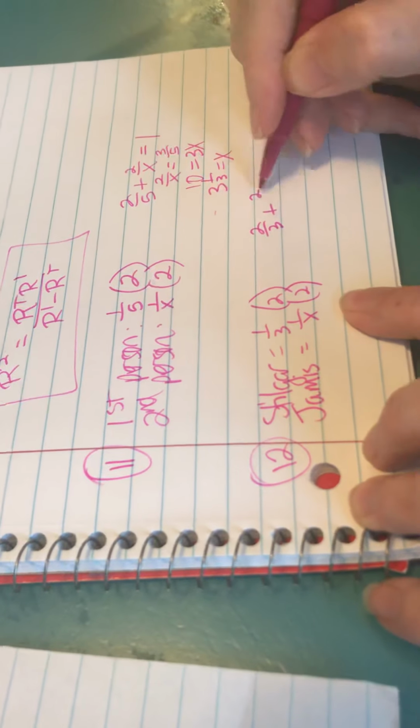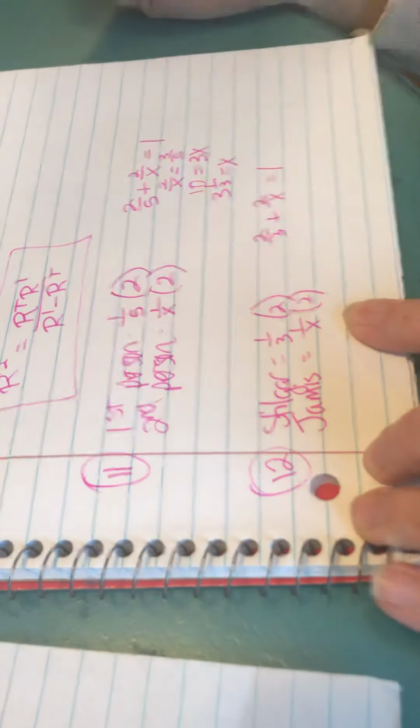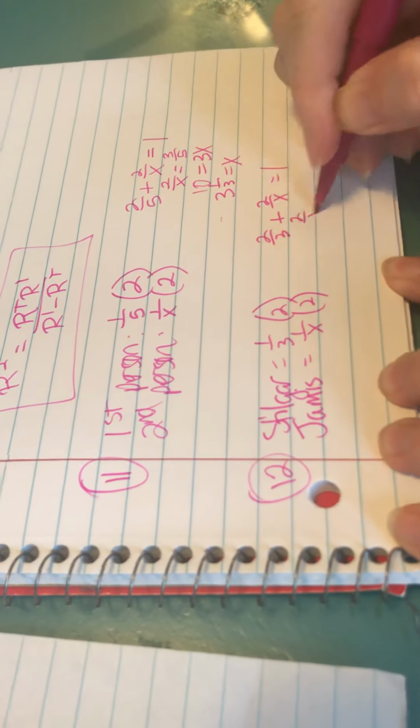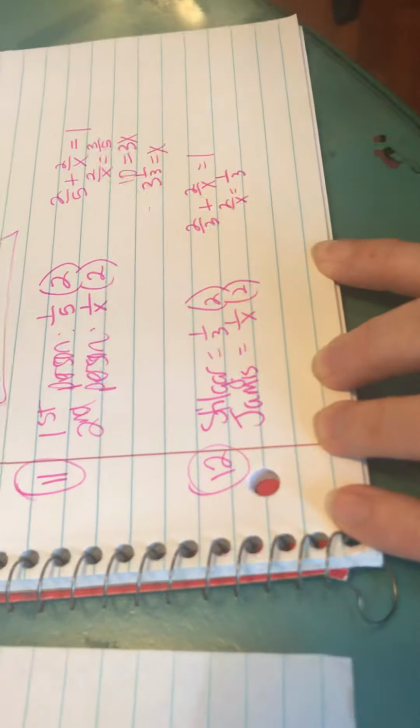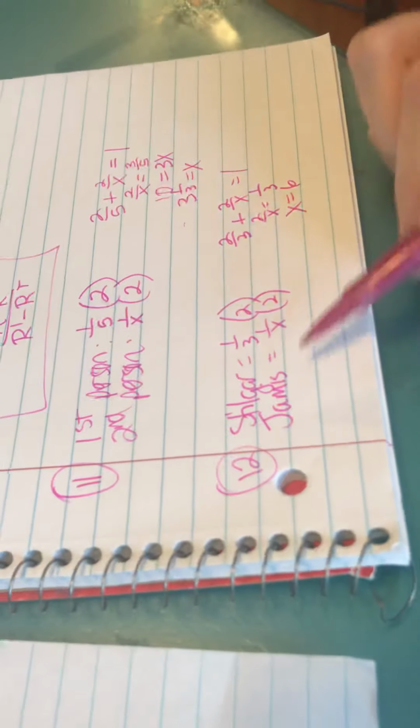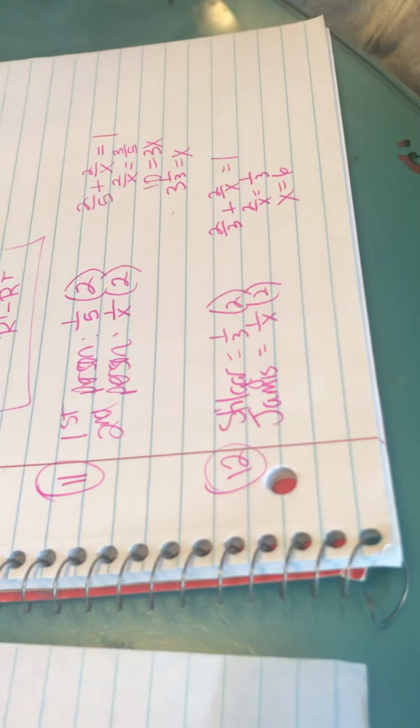1 over x times 2 is 2 over x, and the two of them together will get 1 whole job done. Subtract 2/3 from both sides, and you get 1/3. Cross multiply, and you get x equals 6. So if Jameis is doing the job alone, it will take him 6 hours.